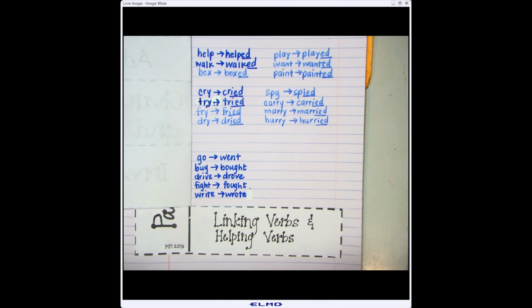term of the verb. For example, for go, we wouldn't say goed. For buy, we wouldn't say buyed. Drive, drived. Fight, fighted. Write, righted. There is a proper way to say each verb in past tense. Go would become went, buy would become bought, drive would become drove, fight becomes fought, and write becomes wrote. Now, there's no way to know which ones these are. That's why they are irregular, because it just changes every time.